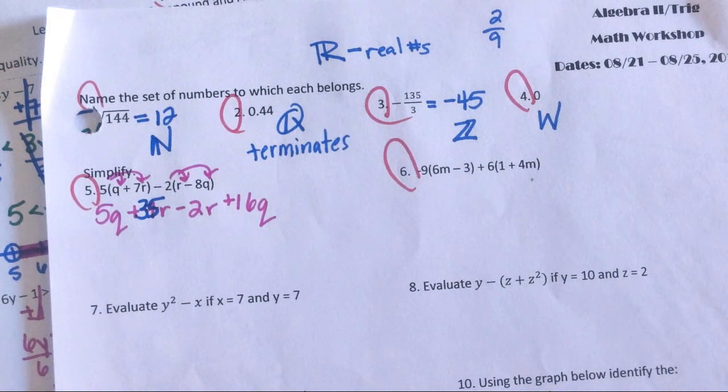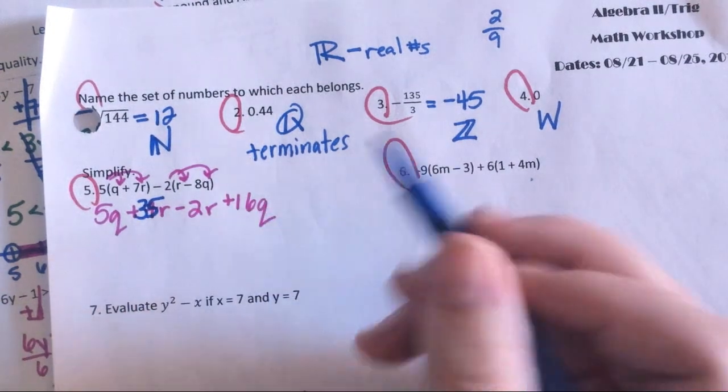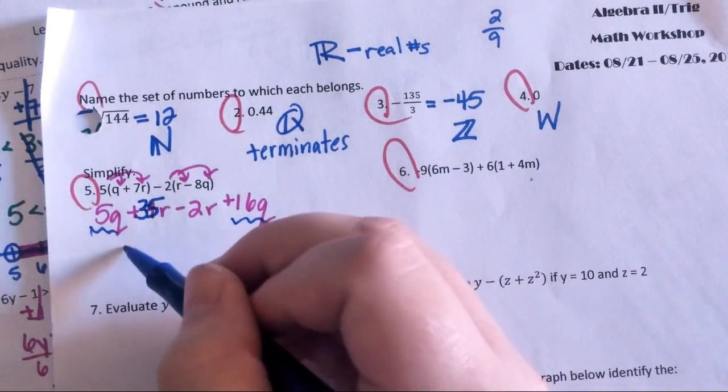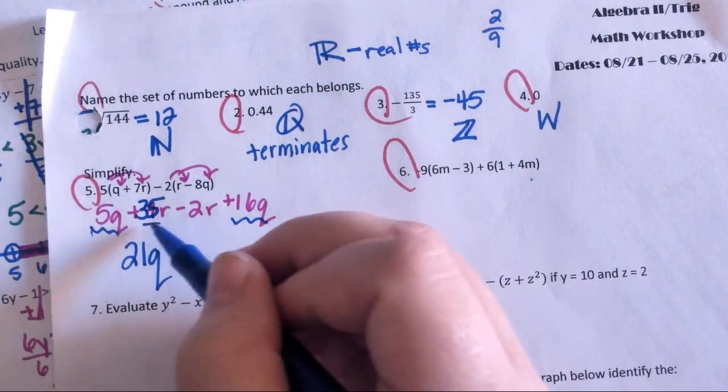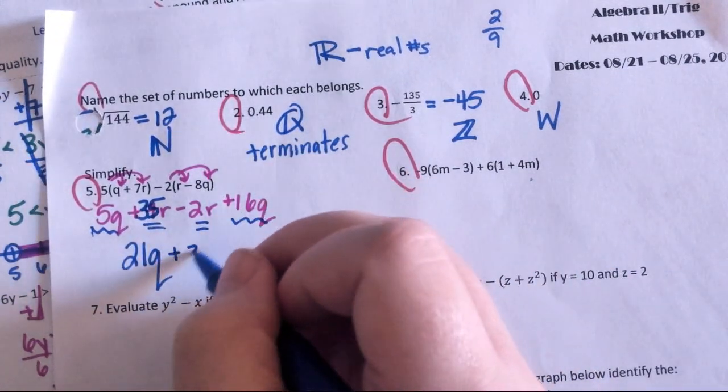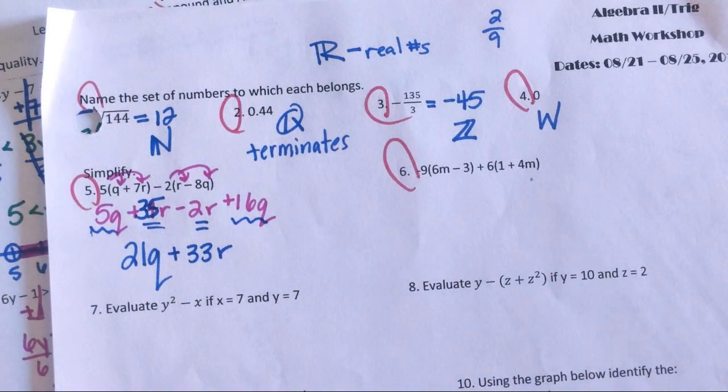And now I will do what table 2 wants, and I will combine my like terms. 5Q, 16Q, I get 21Q. 35, negative 2, I get 33R. Okay, some of us did what Ms. Compton did. We did not distribute well on our test. And then some of us try to make combining like terms too hard. If we're not crossing an equal sign, you seriously just get to add them together. 35, negative 2, 33. 5, 16, 21. You're making your life overly complicated, and it's not.